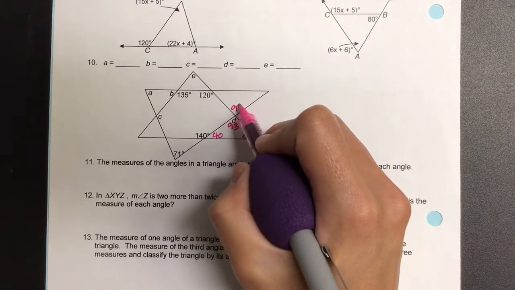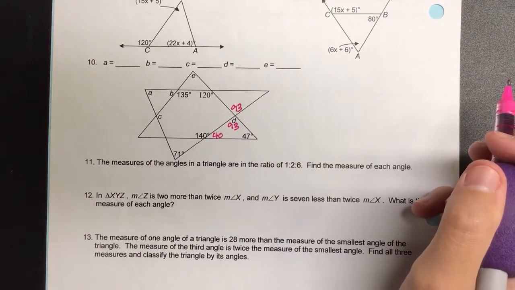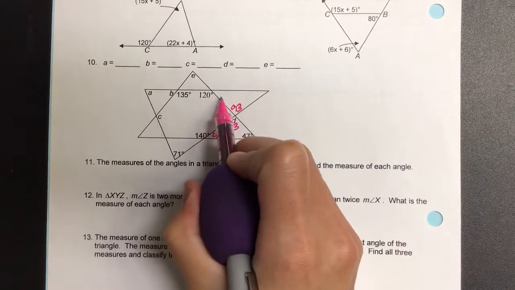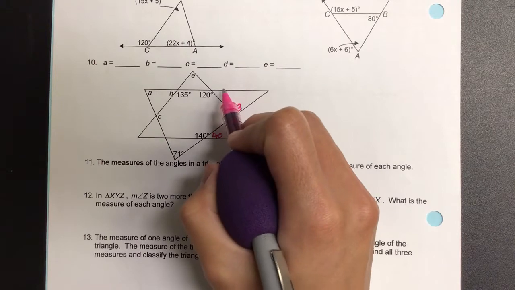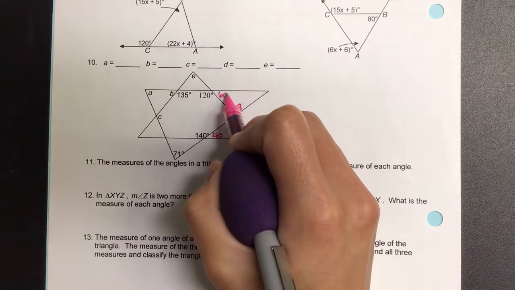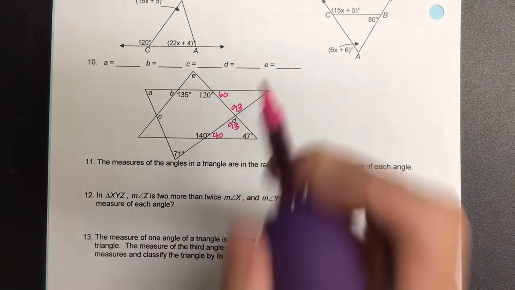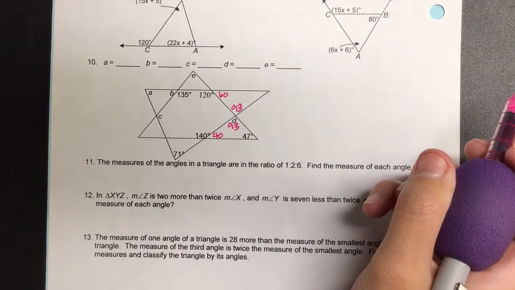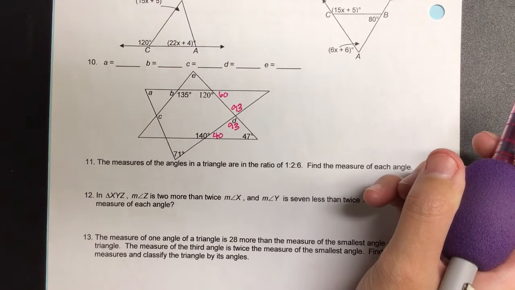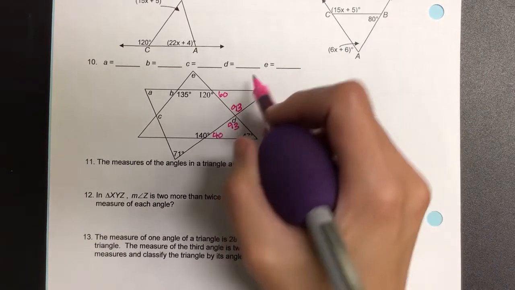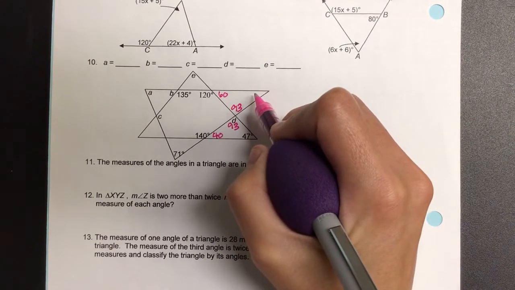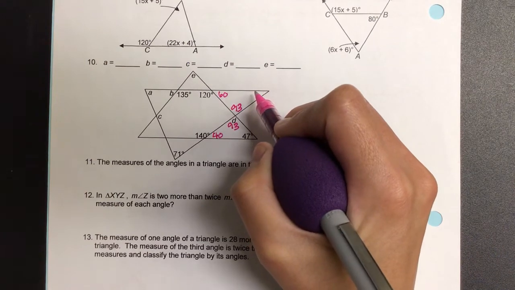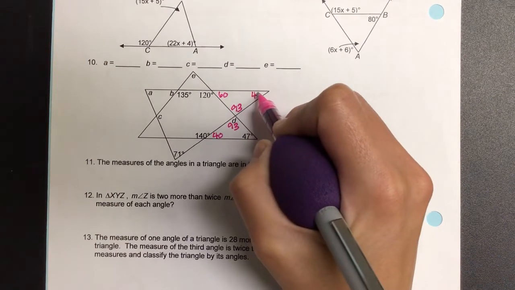Here's 93. Now go to my linear pair of 120. What is my linear pair of 120? 60. Could we find this angle now? Yes. So we have 60 plus 93 is 153, right? If I subtract it from 180, how many would that give us? How many? 47, correct?